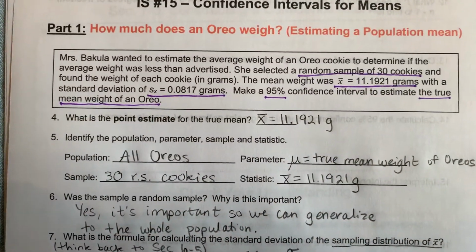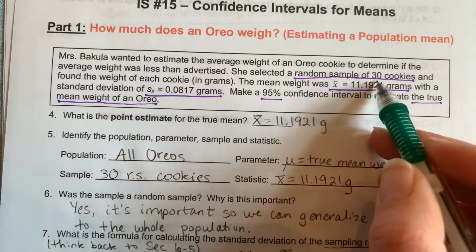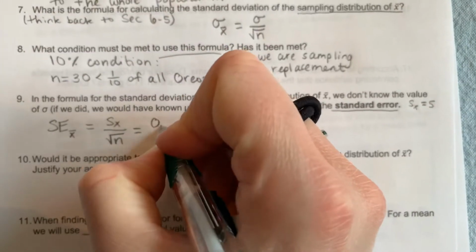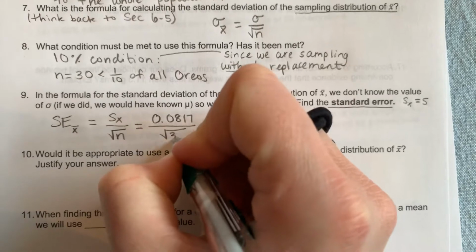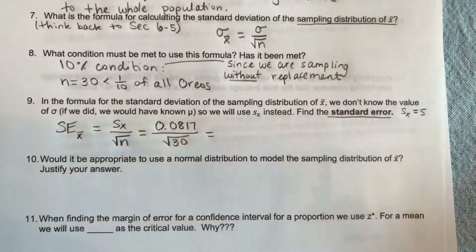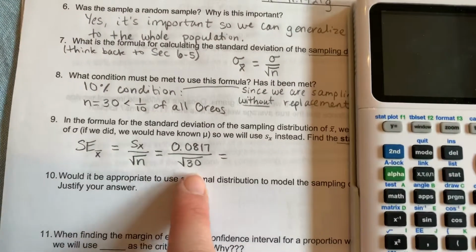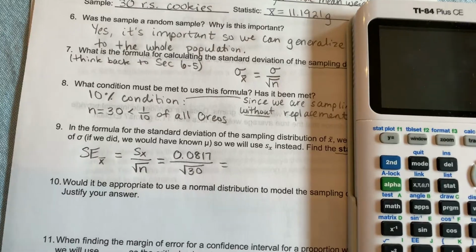Okay, so let's look back up to the problem. S sub x was 0.0817 grams, and then n is 30. That's the sample size. So let's plug those in. 0.0817 divided by the square root of 30. I'm going to type that in my calculator just to give you an idea of what that number is. But when we use this later, we will rewrite this whole thing so that we don't end up with rounding error.